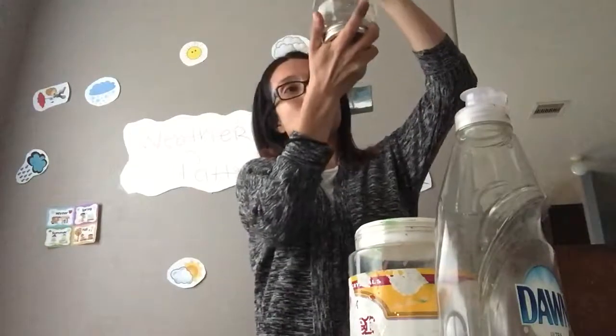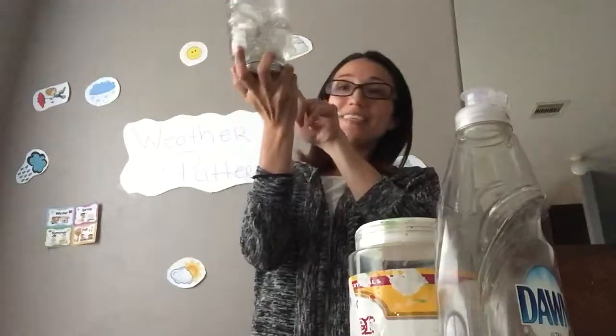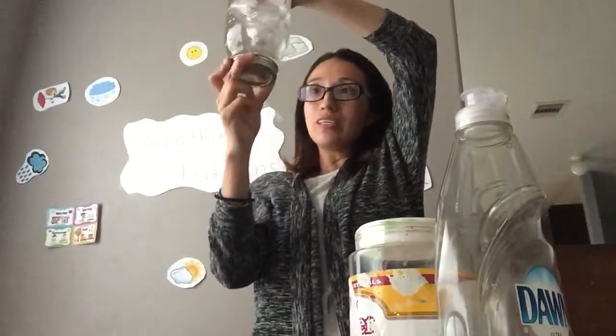So what we're going to do is we're going to twist, twist, twist. What do y'all see? A funnel cloud. Y'all do see a funnel cloud. So see? It was a tornado because it hit the bottom. So isn't that cool?